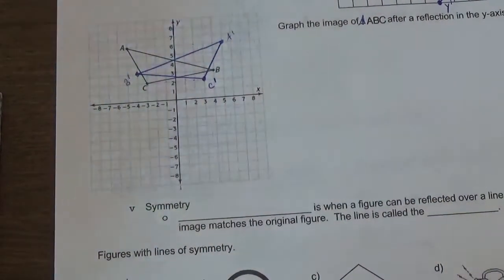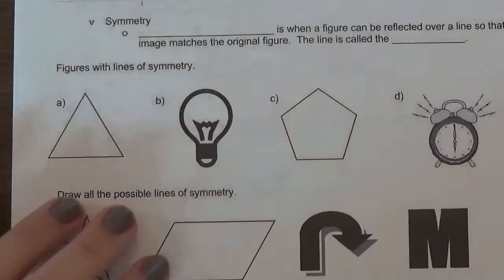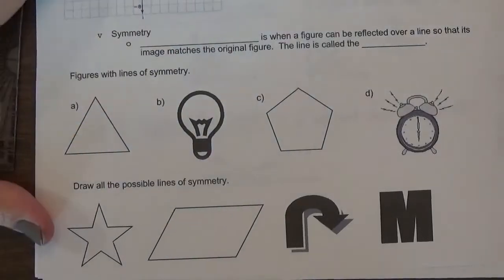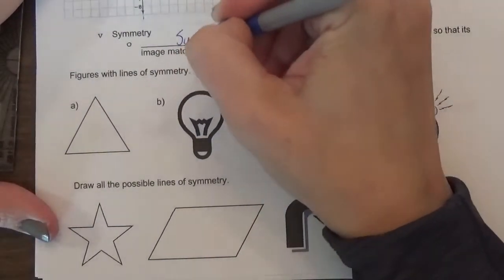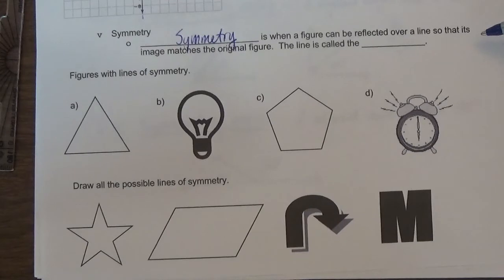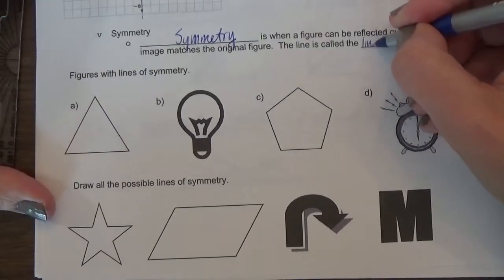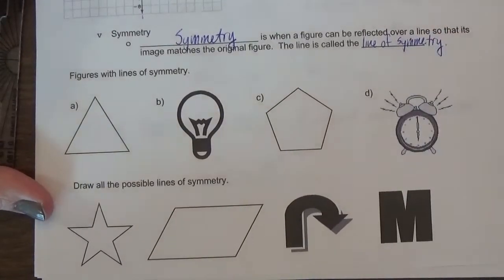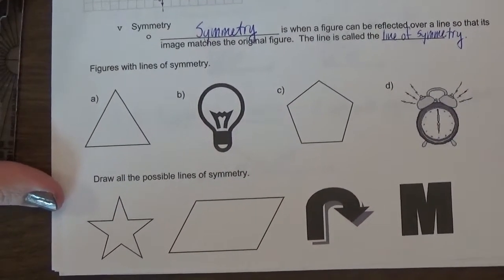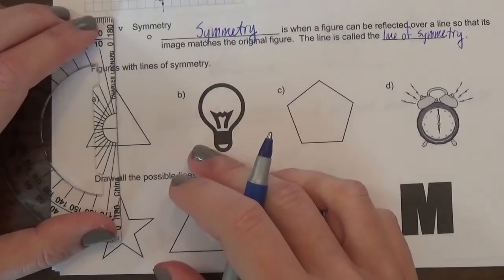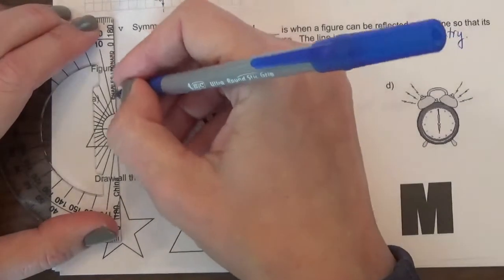All right. And now last thing to talk about is symmetry. Hopefully you guys are sticking with me. All right, so symmetry. Symmetry is when a figure can be reflected over a line so that its image matches the original figure. The line is called the line of symmetry. Basically, guys, the line of symmetry is if you draw a line and you folded the image on that line, it would line up exactly.